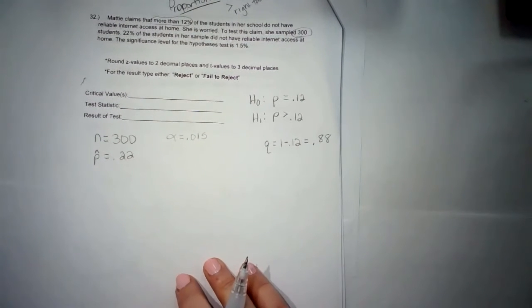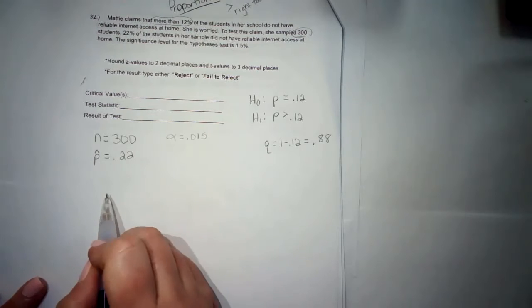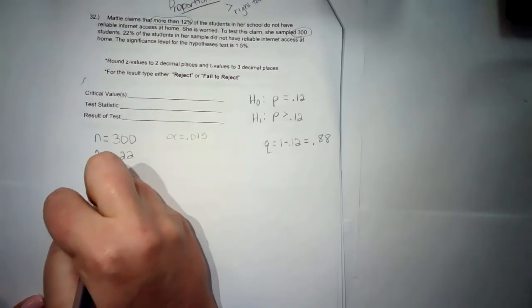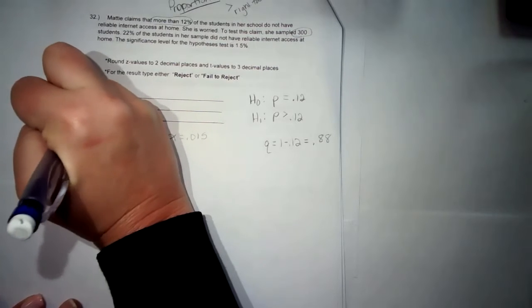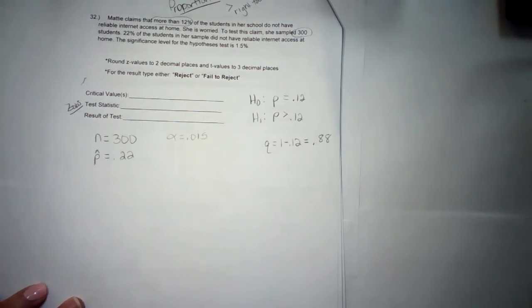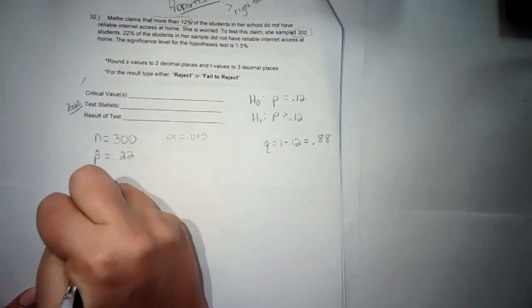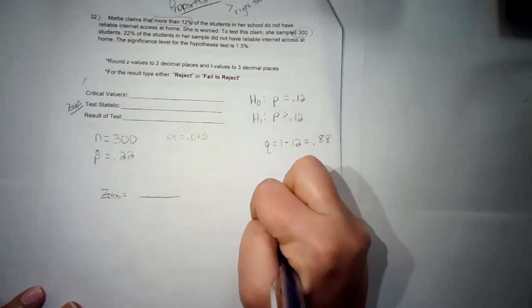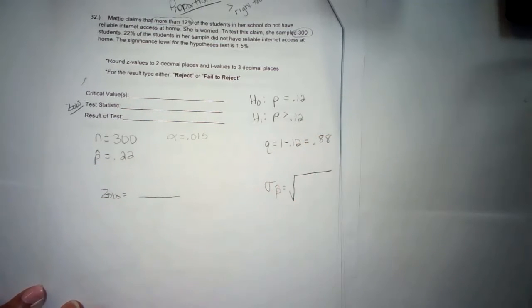Okay. All right. Here we go. Okay. So first thing we're going to do is find Z observed. That is our test statistic. Okay. All right. Now to find Z observed, I need sigma p hat.